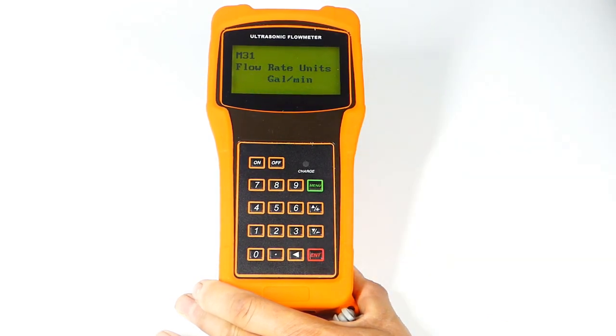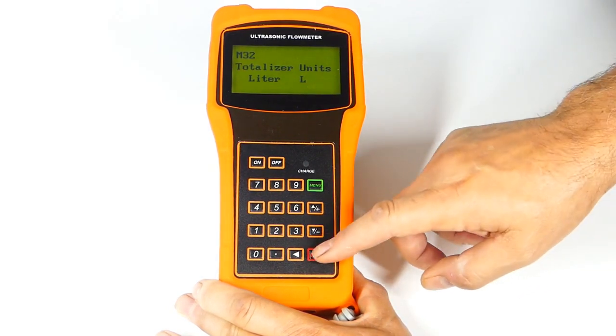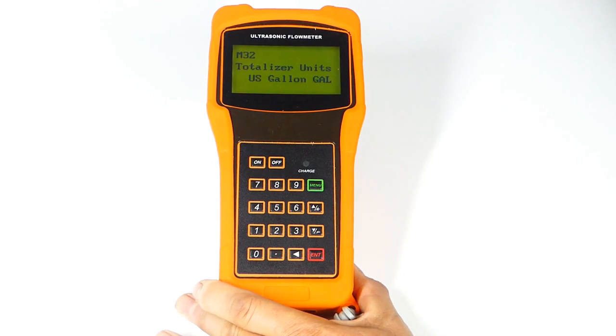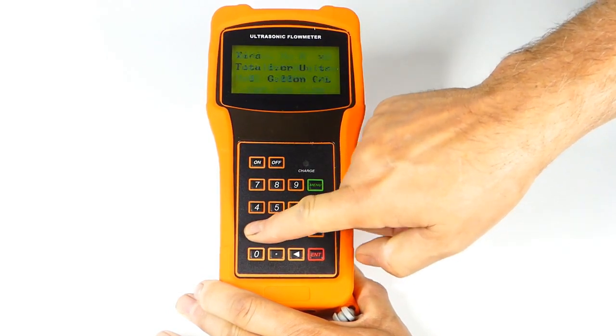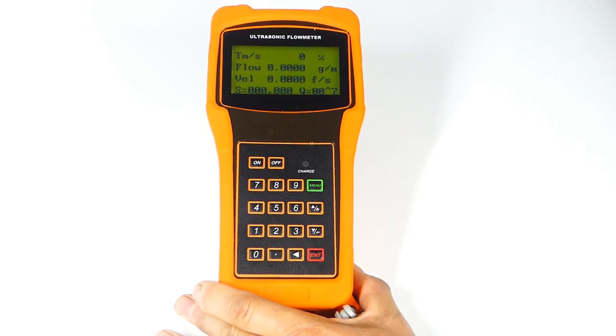The last units that I need to set up are the totalizer units, and that's menu 32. It was set for liters, and I'm going to change that to gallons. The 3 unit configurations have now been set up, so now I can go back to menu number 1 and see, even though we're not connected to a flow system, it's reading in the proper units. I now need to set up the rest of the configuration settings for my particular application.